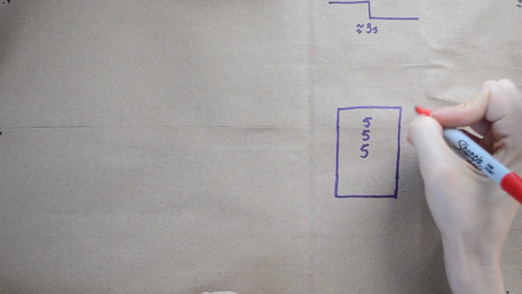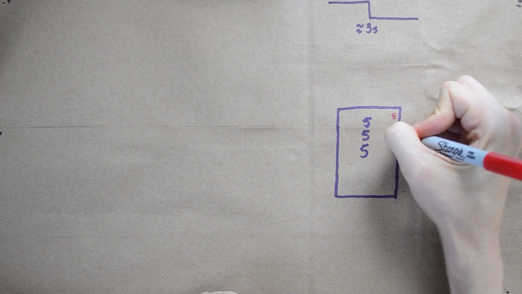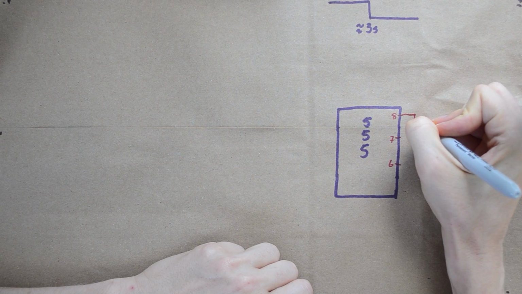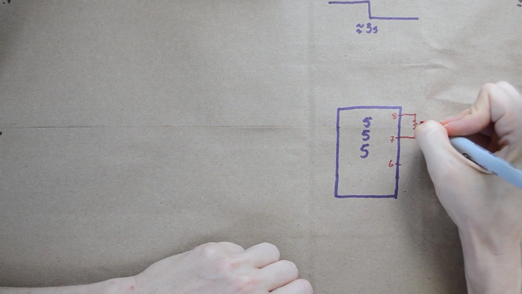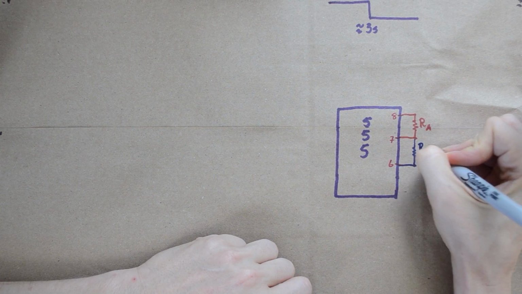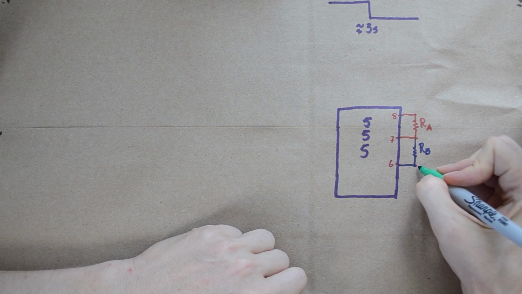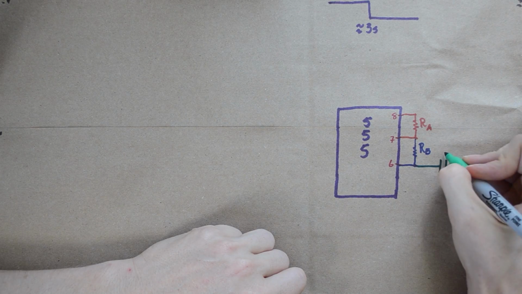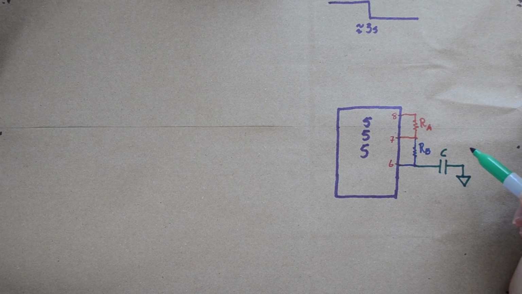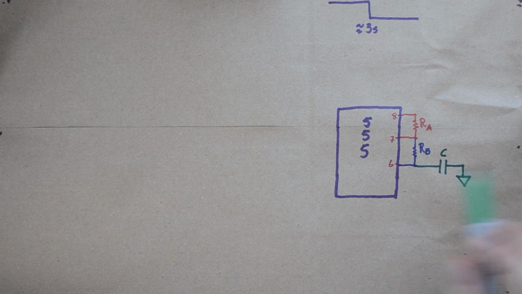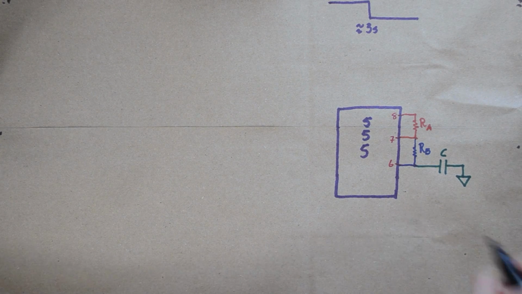So, a quick review on how we set the time on a 555 timer. We're going to say pin 8, pin 7, and pin 6 over here. Between 8 and 7 we have 1 resistor. We're going to call it RA. Between 7 and 6 we have a second resistor. Call it RB. Between pin 6 and ground we have a third component that's a capacitor, and call it C. And what we said were these 3 components control the timing for this 555 timer, and there was a formula that we used in order to accomplish this.